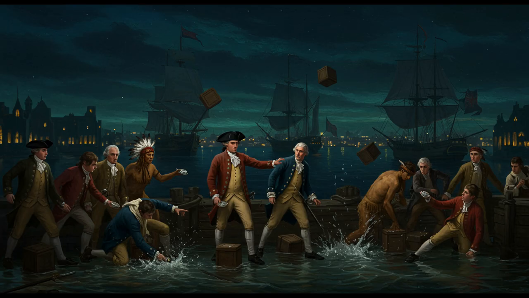Things got even worse with events like the Boston Massacre, where British soldiers shot and killed several colonists during a protest, and the Boston Tea Party, where colonists dressed as Native Americans threw British tea into Boston Harbor to protest the tea tax. These events fueled the colonists' anger and desire for change, pushing them closer to a full-scale conflict. The British government, in response, became even stricter, further alienating the colonists.